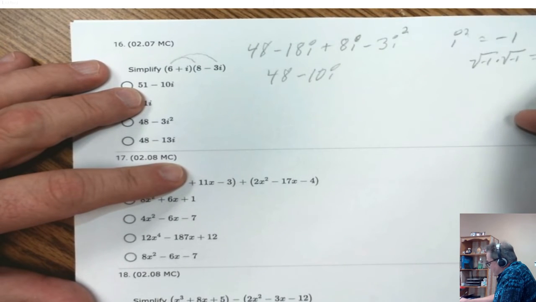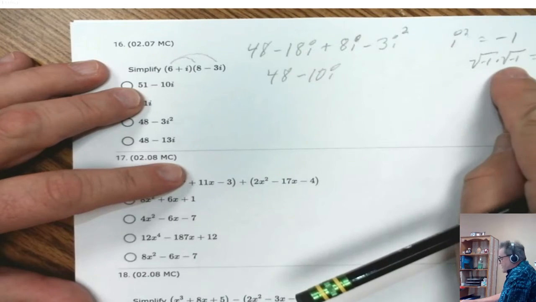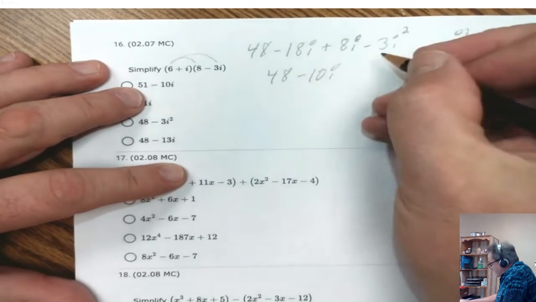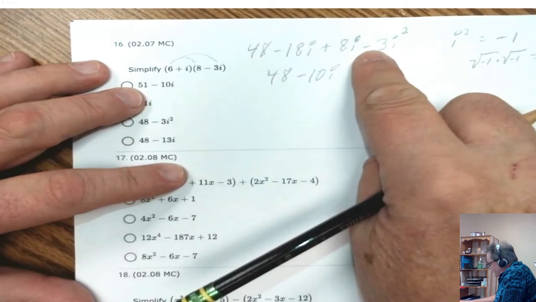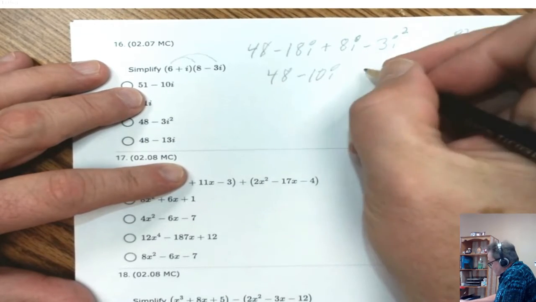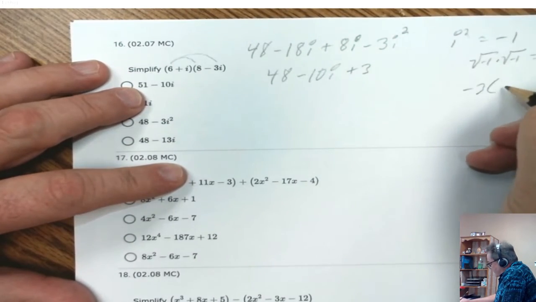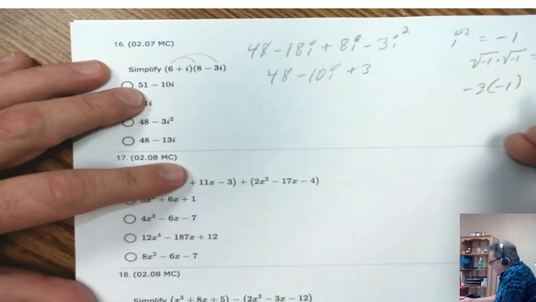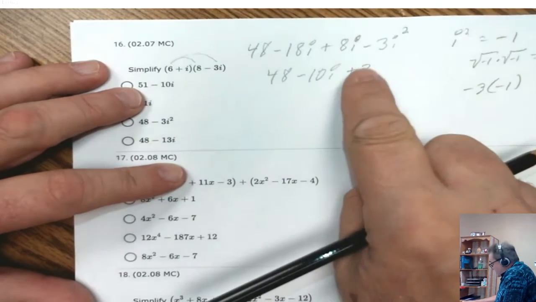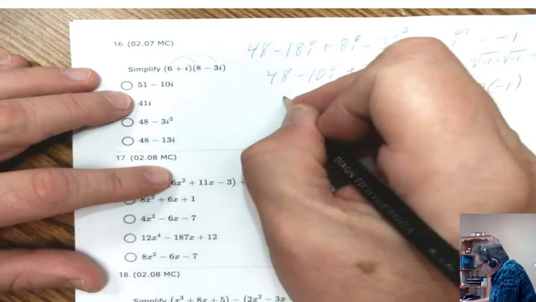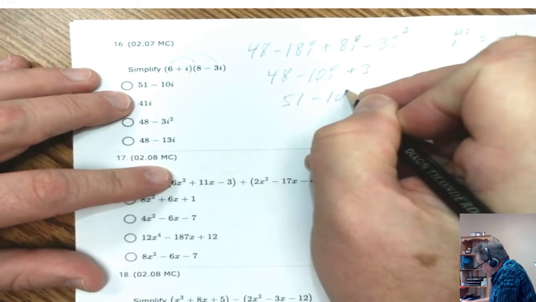So that just means it's negative 1, because the square root times the square root is the same thing as squaring it, which cancels each other out. So this is a negative 1. Negative 3 times negative 1, that's plus 3. So it's positive 3. So 48 plus 3, 51 minus 10i.